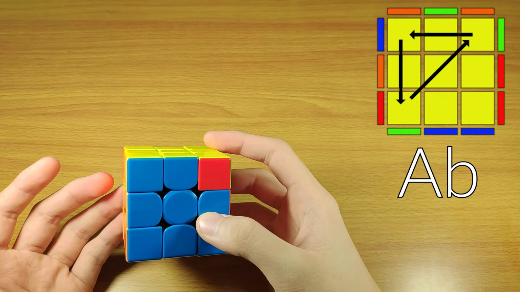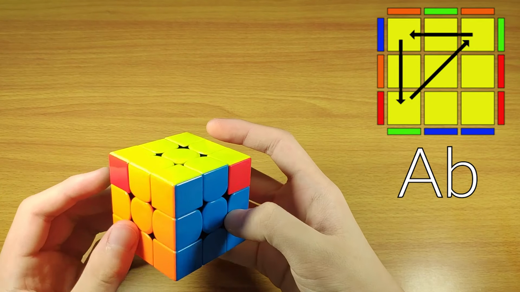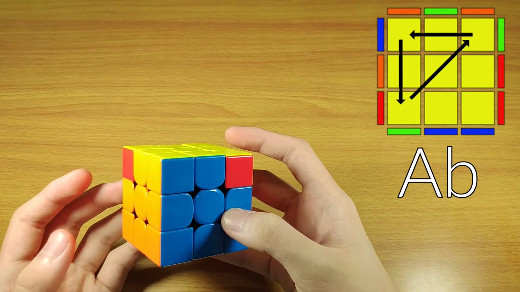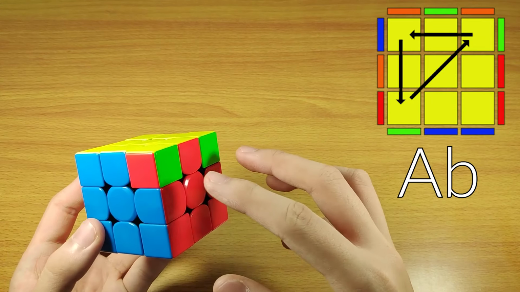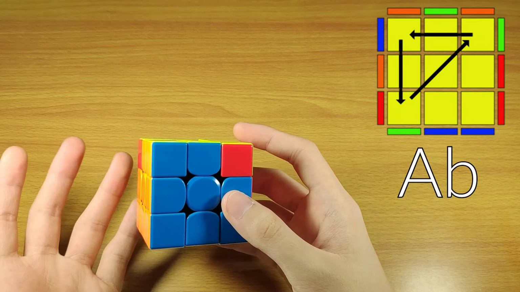Our next algorithm is called the Ab perm, which looks similar to the Aa perm, but we have our headlights to the right. So the algorithm is as follows.